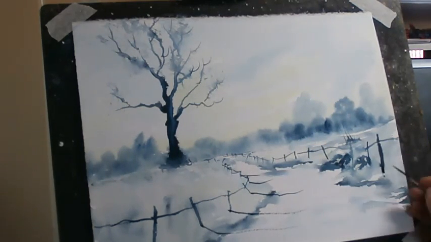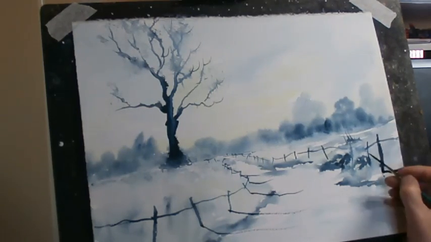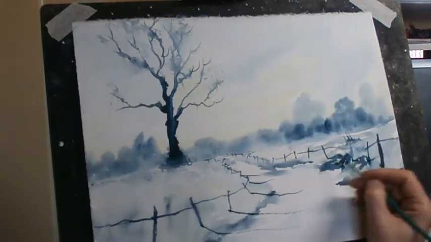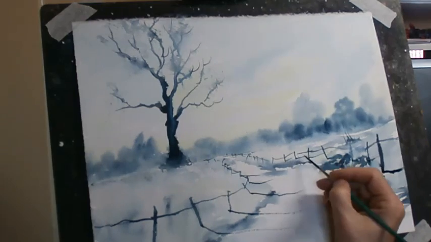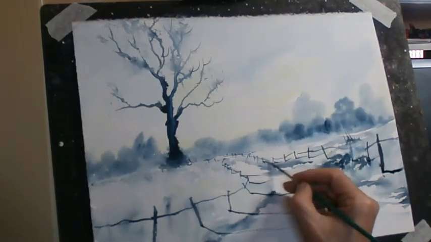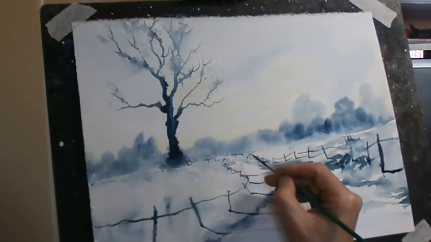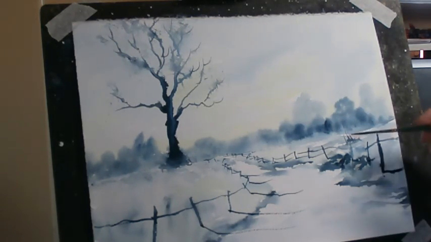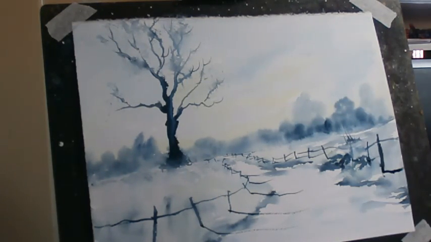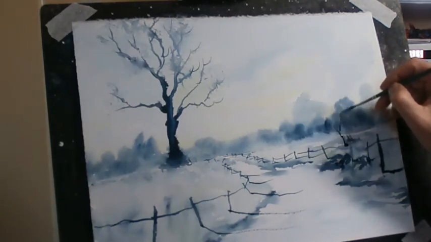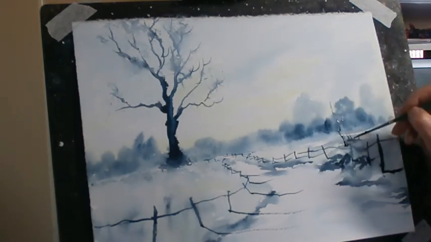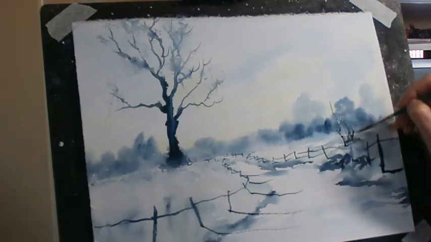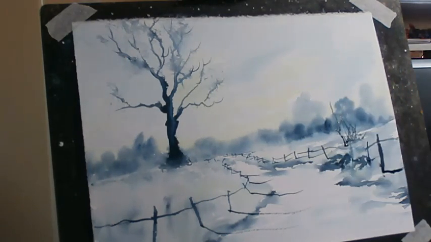I also want some shadows from the posts on the right hand side, so I'm just going to run a couple of shadows along that right hand side in sort of the same direction as the ones this side, and we're just about finished. I think it just needs a little bit of something else over here, so again I'm just going to take a few bits and maybe put a small couple of young trees on that side. So there we are, a very simple painting.